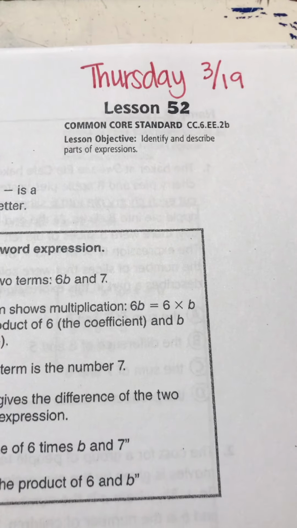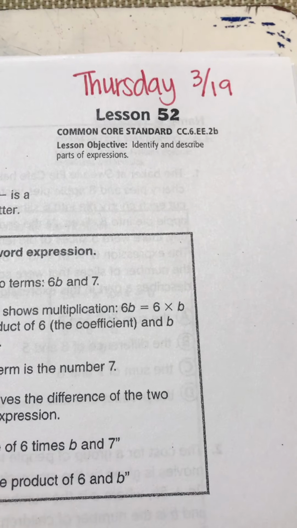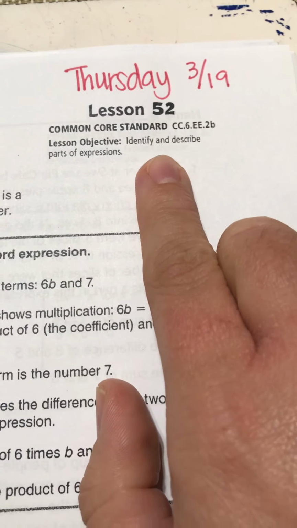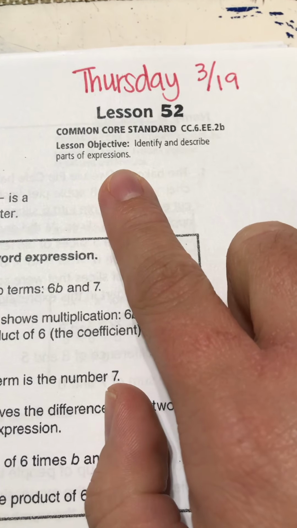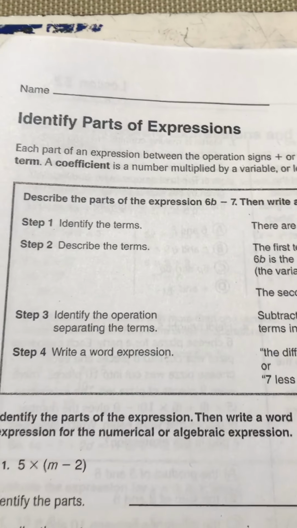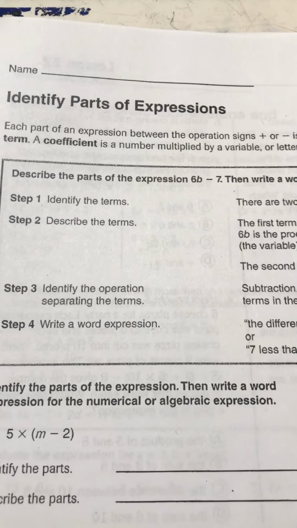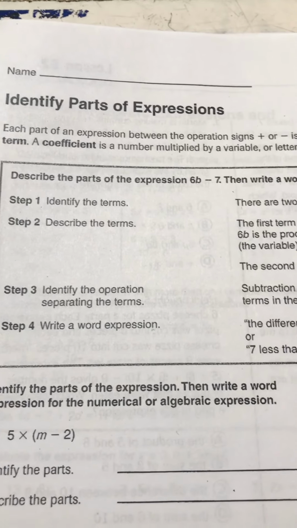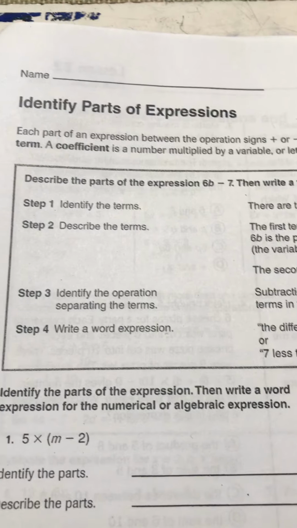Woohoo! So this is our next day, our fourth day of digital learning. Today we are working on the standard: identify and describe parts of an expression. Some of this is review and some of it is partially building on what we've done in warm-ups. So hopefully by the end of this, all of it will be pretty simple for you.